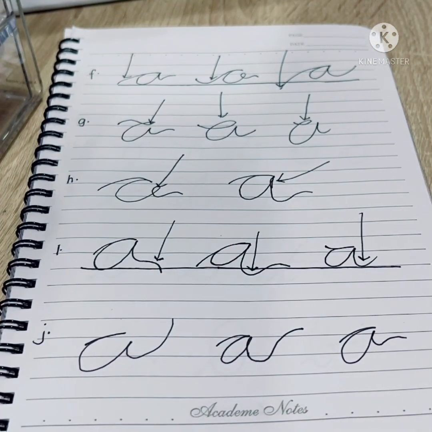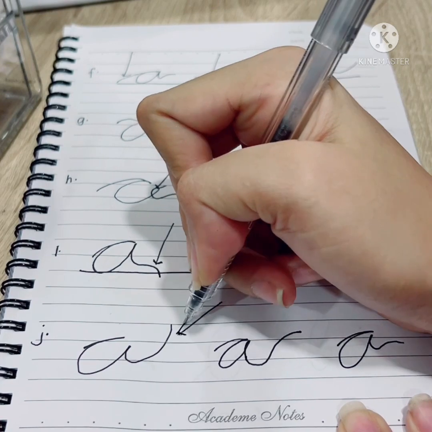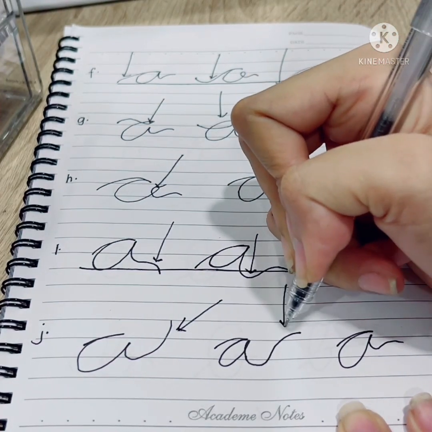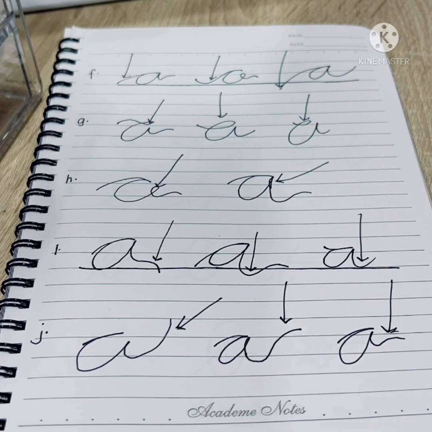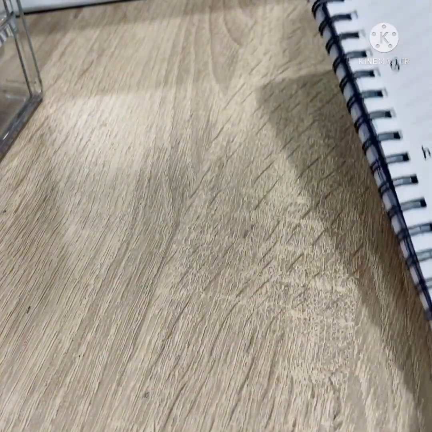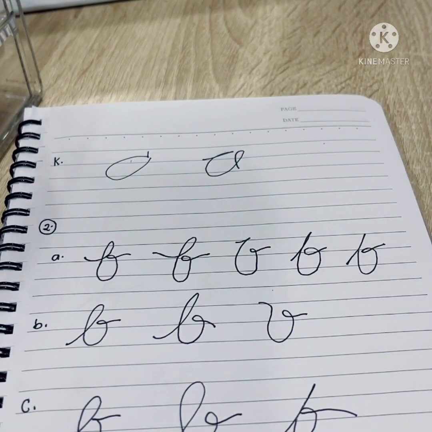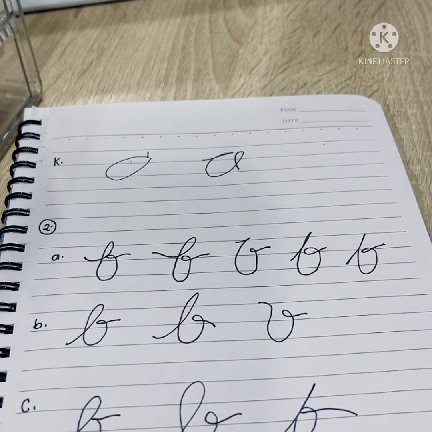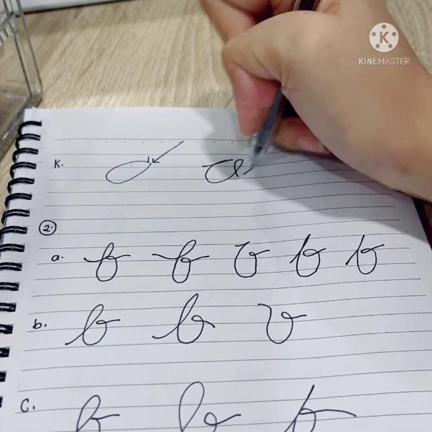Letter J. To what height is the terminal upstroke carried, and at what angle? Letter K. If there is no terminal upstroke, how is the letter finished?